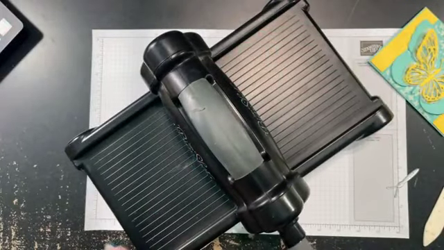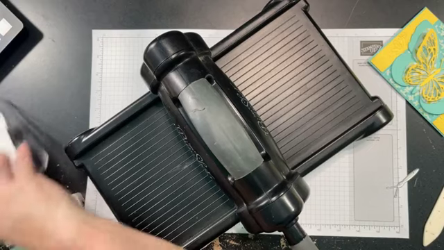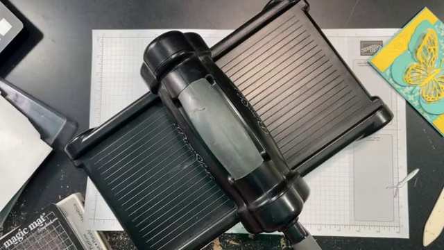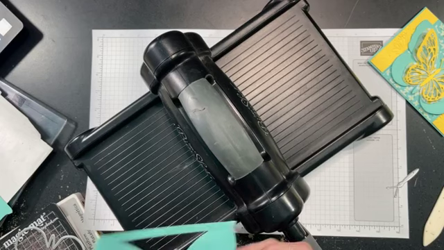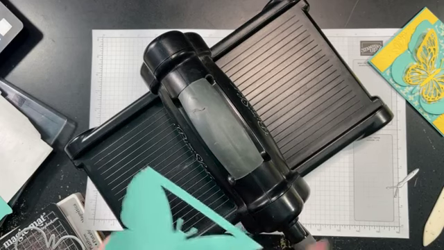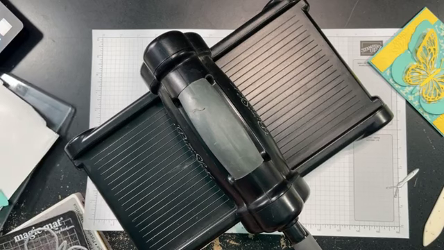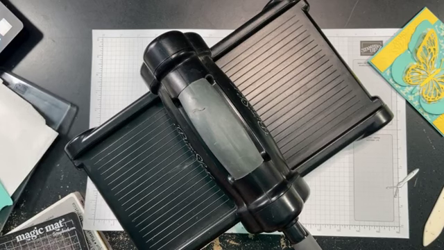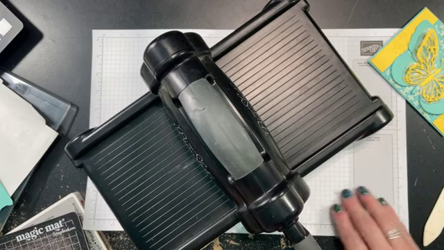Okay, is that all the die cutting? Nope, not yet. Almost. There's lots of die cutting. I'm just going to tear that off, and then I will go back and cut that off with scissors. So, no biggie. Okay, I need to do the body.